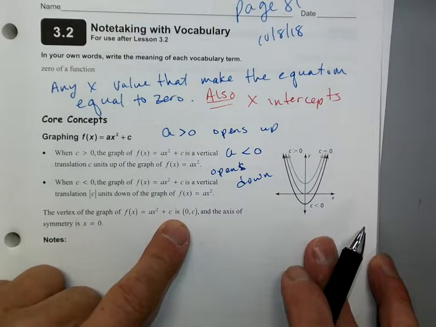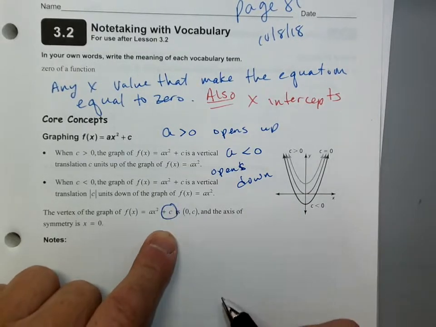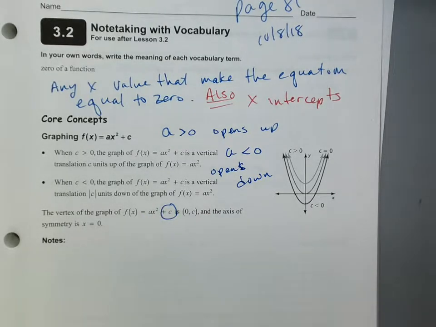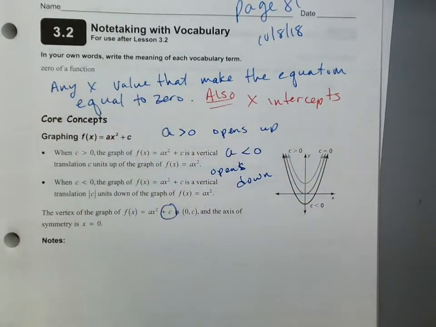Now, we know that if we take our parabola, any kind of movement up or down has to do with some value c. We saw that in Desmos, right? If it was plus 3, it brought the whole thing up 3. Minus 5 brought the whole thing down. We won't do any shifting back and forth until Wednesday, okay? All right, let's turn the page.